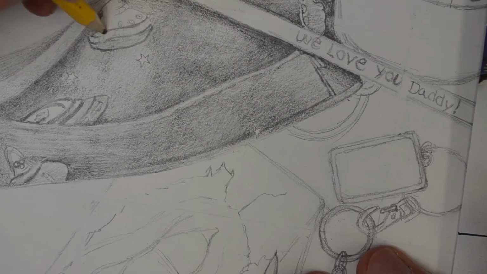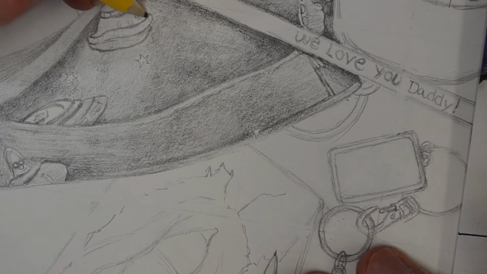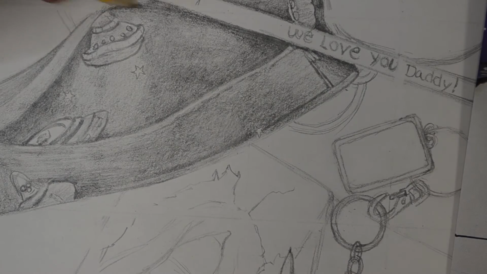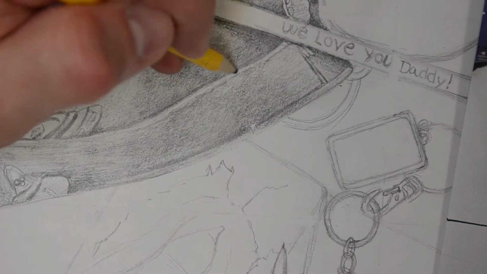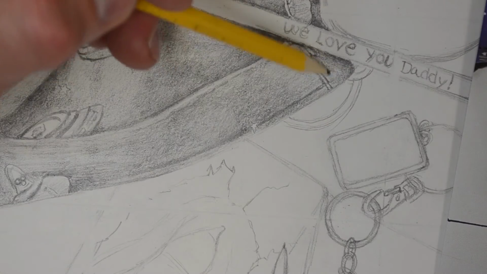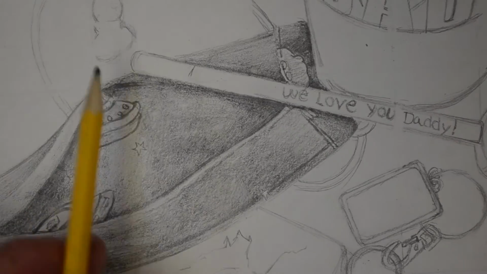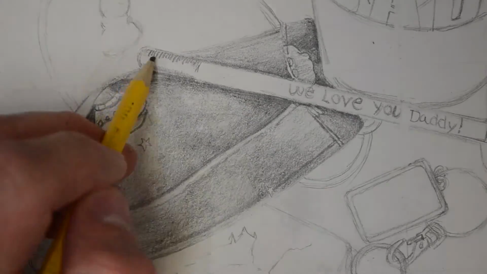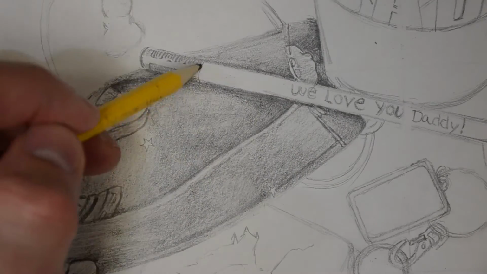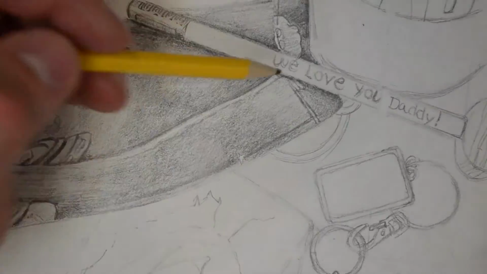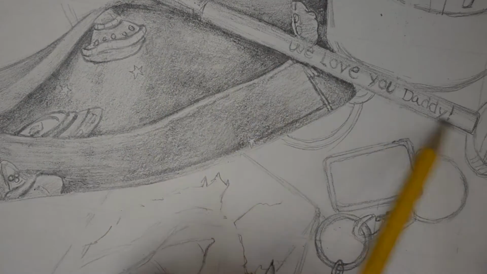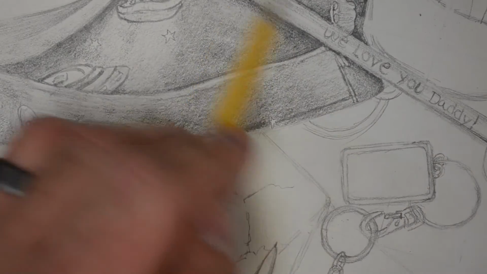When I'm shading this mask, I'm trying to shade the whole thing, obviously, and I will shade one area, but then you'll find that I go back to areas. And the reason is because I'm continuously comparing the values. As I shade new areas, I'm comparing them with the areas that I've already shaded and trying to make adjustments for how dark or light I think things should be.